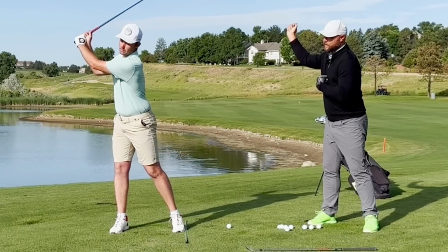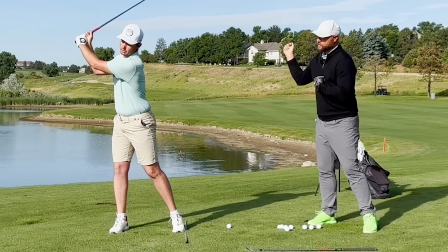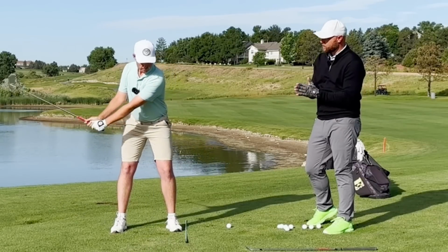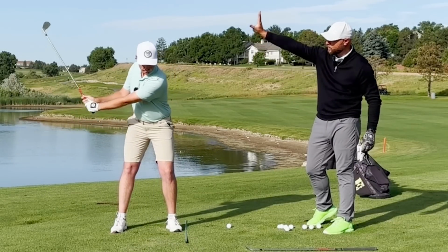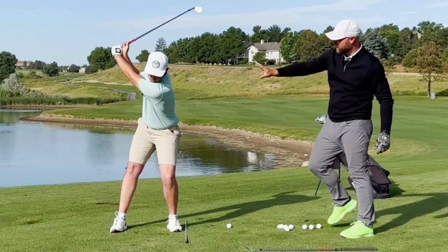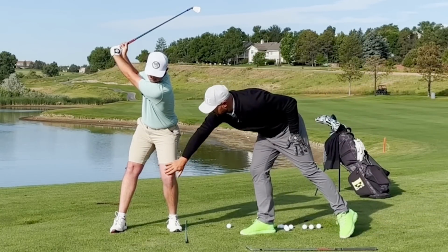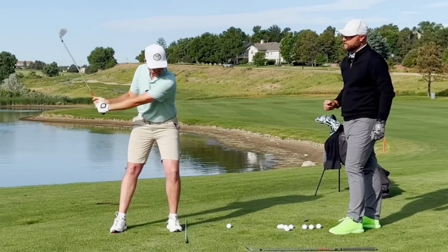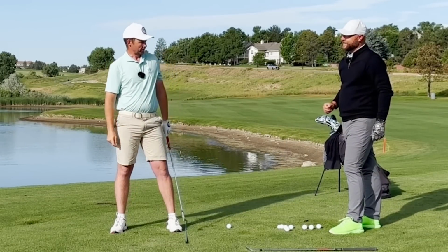So where the drop occurs for high-level players is somewhere between P2 and P3. That's the start. And then all the way to P4, they'll be fully dropped in. There you go. That's what you see out of Rory, right? See how TJ's lead leg goes in, this lead knee goes into more flexion because of that drop state? Yeah. That's it.